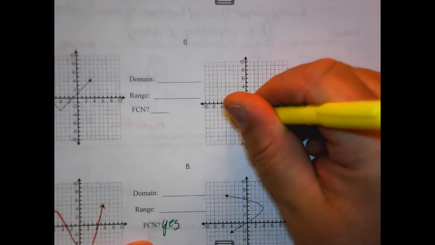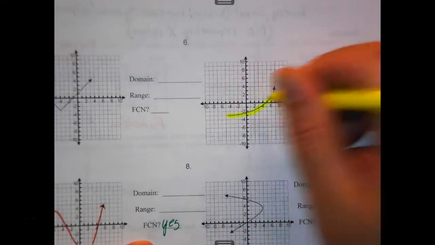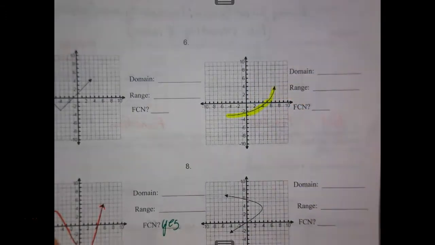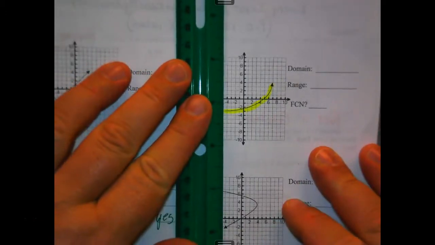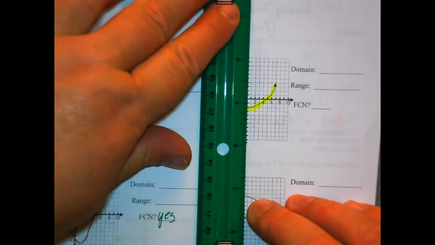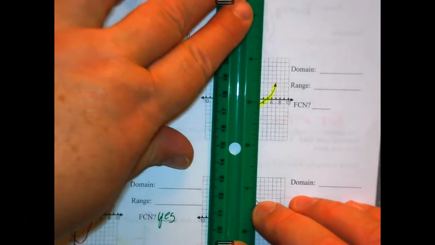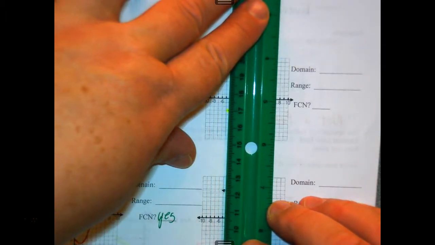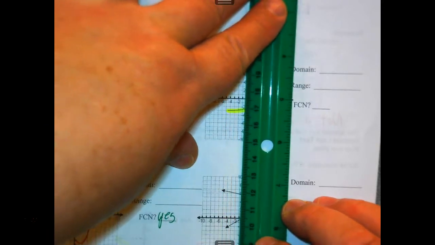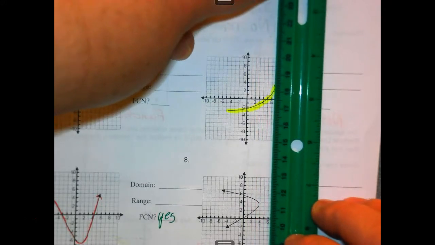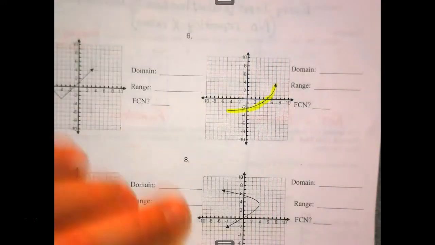Okay, is this a function? Yes, it is. If I take my vertical line, it hits one point at a time, one point, one point, and so on. Got it?